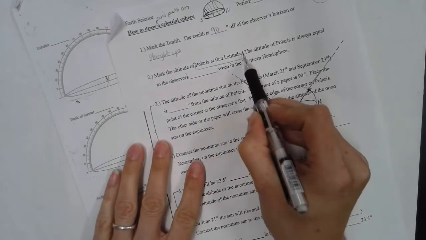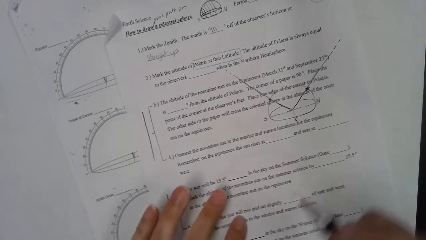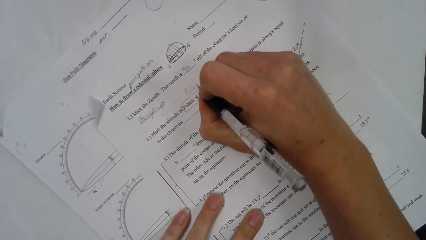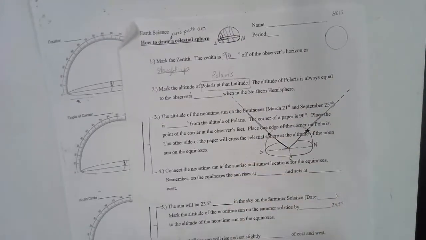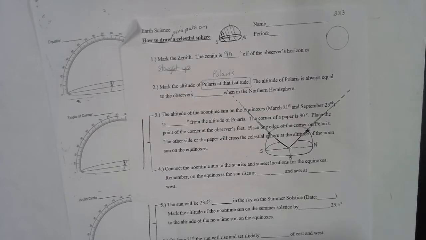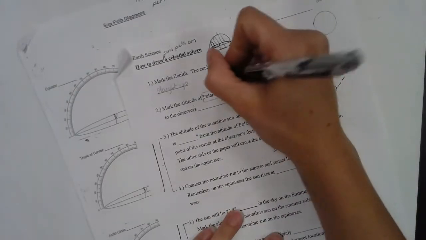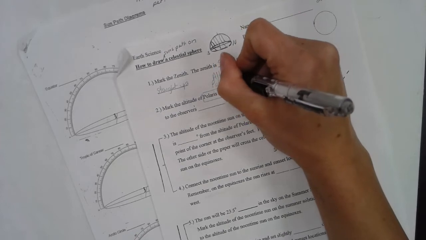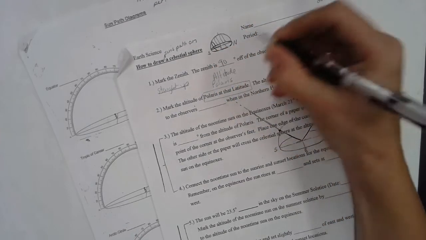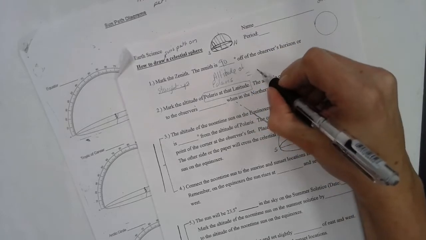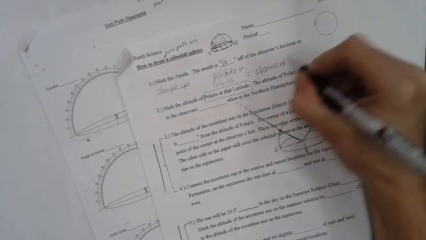So Polaris has a relationship with the observer's latitude, and that relationship is that Polaris, or our pole star, is located over our axis of rotation at 90 degrees north latitude. So when you're standing at the North Pole and you look straight up, you will see Polaris. As you walk towards the equator, Polaris gets lower and lower in the sky until you get to the equator. It will be at the horizon or at 0 degrees altitude. So the altitude of Polaris is equal to the observer's latitude.